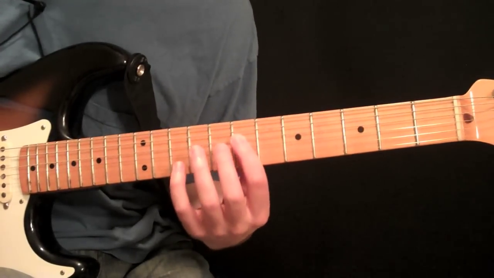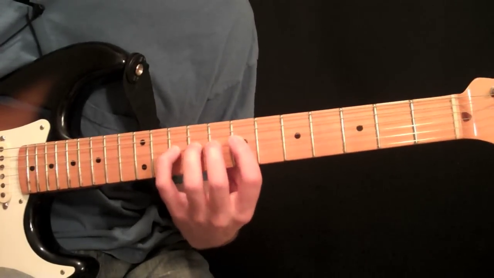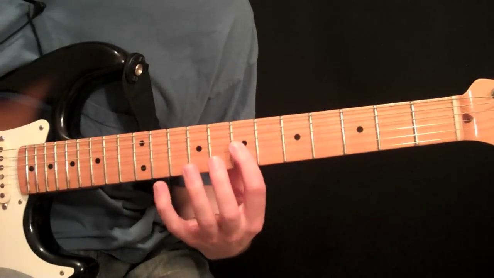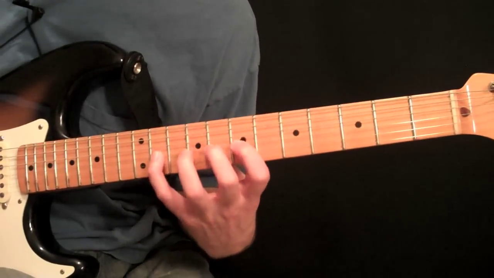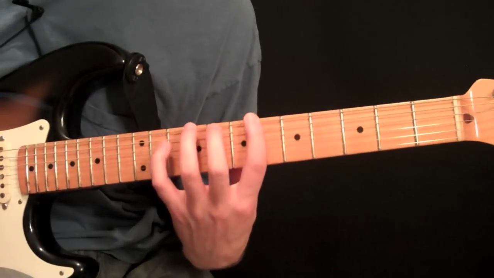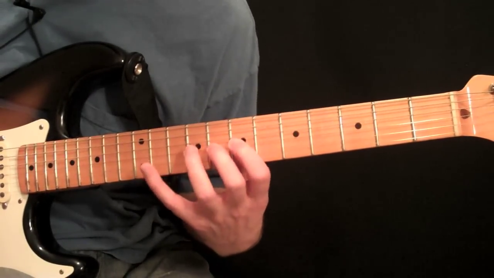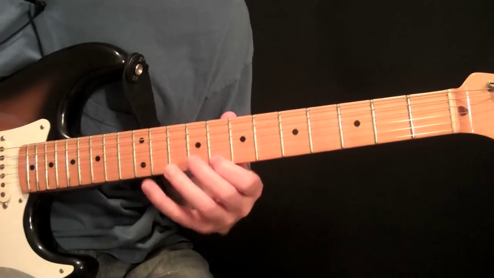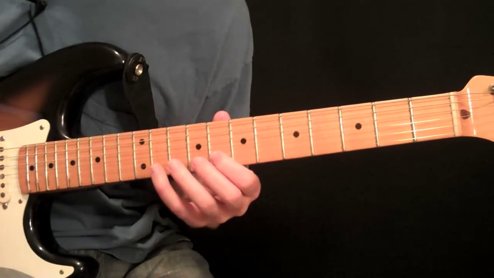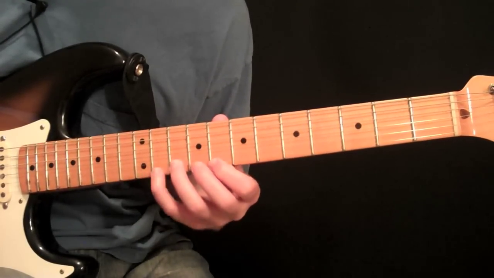Then we have 7, 8, 10 on the 4th string, then 7, 8, 11. It's a really out there sound. And then we're just going to end it with 8, 10, 11, 8, 10, 11.